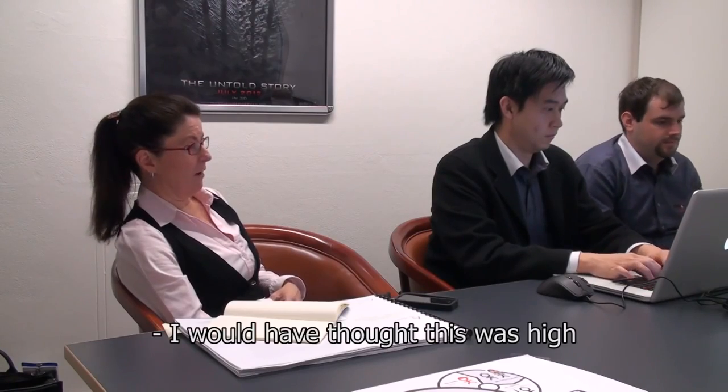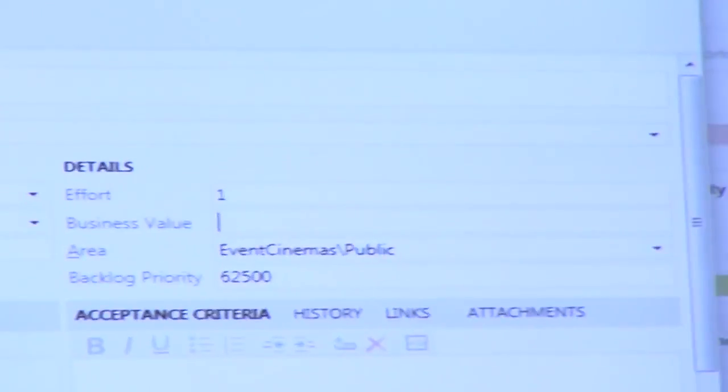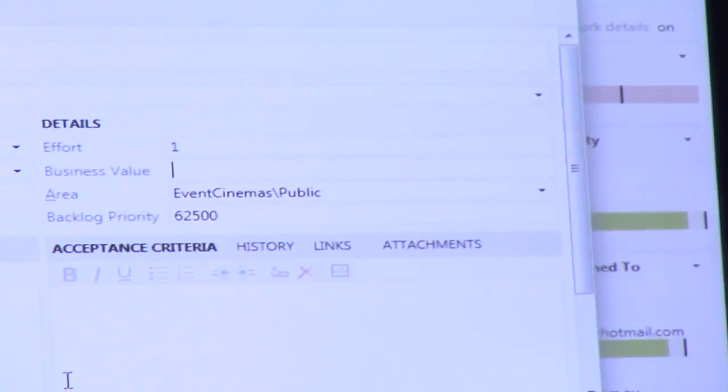Cool. So, setting up Sitefinity for dev, test and production. That is all about installing Sitefinity. I would have thought this was high because it's a biggie, pretty much the 10,000. It's important. We should set it up on one server, obviously.